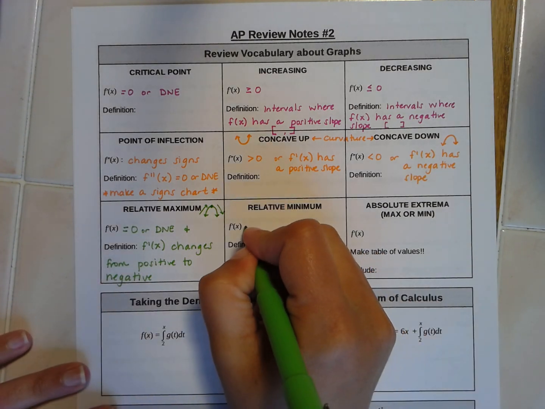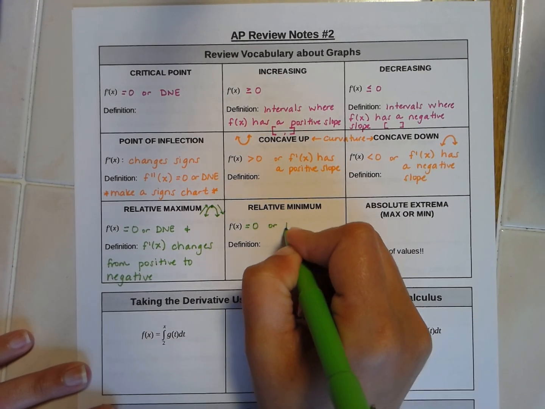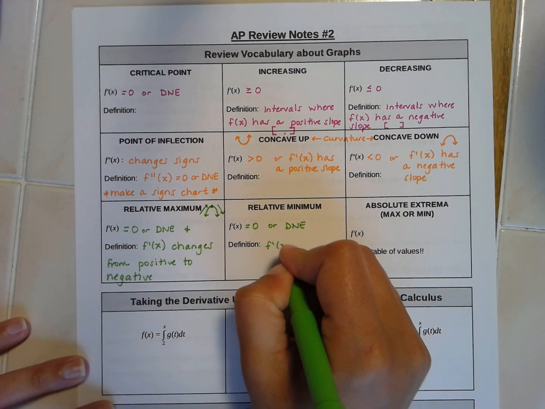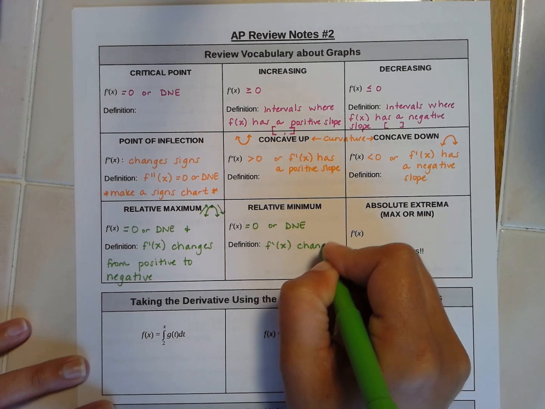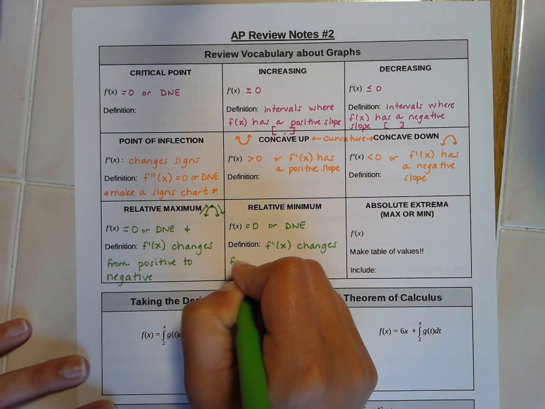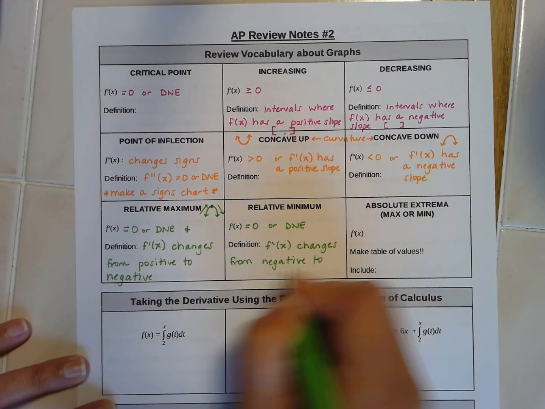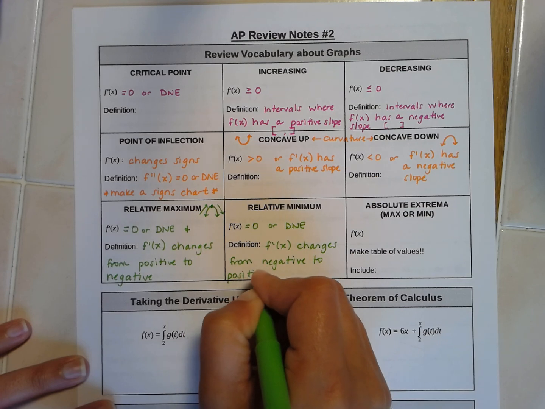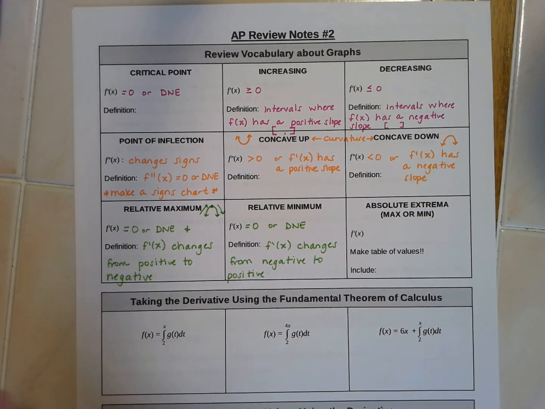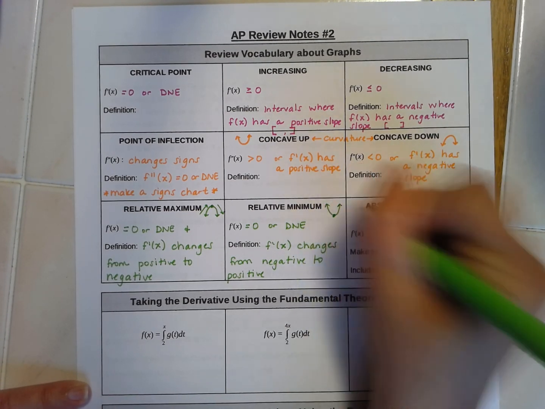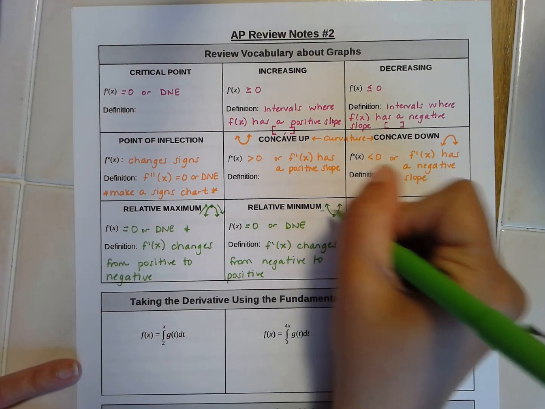For a relative minimum, it's going to be a place where the first derivative is equal to 0 or does not exist. In other words, it has to be a critical point. But more importantly, the first derivative has to change from negative to positive instead of from positive to negative. So your wording of your answer here is really important because how the signs change determines whether you have a max or a min. And if you picture a minimum in your head, you can kind of visualize that there would be a negative slope changing to a positive slope.